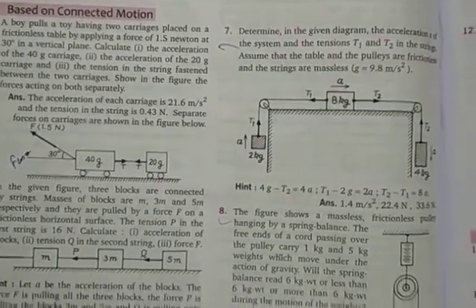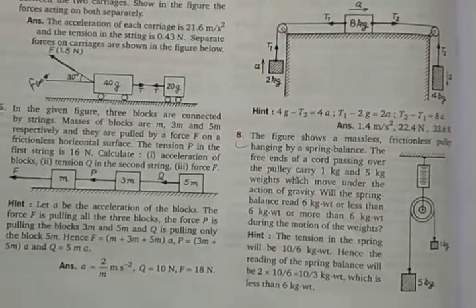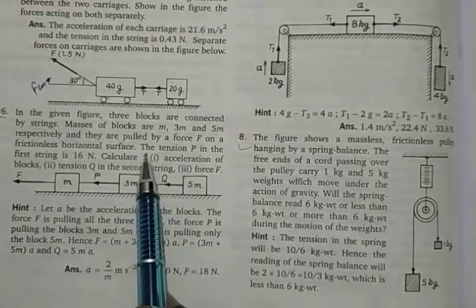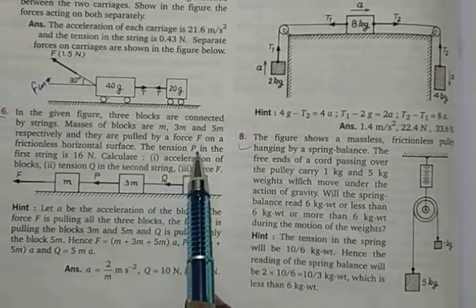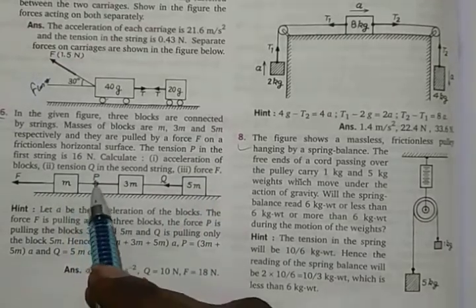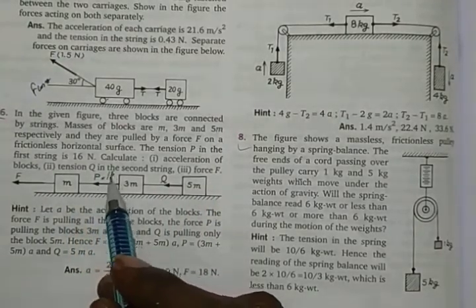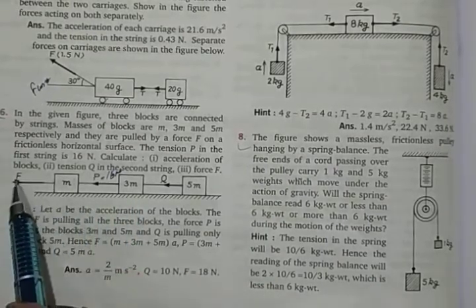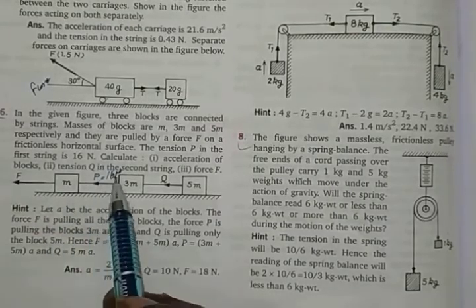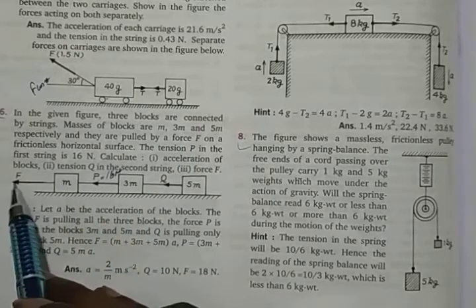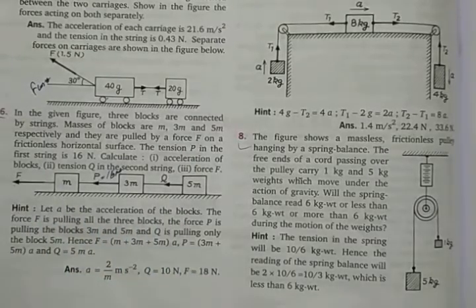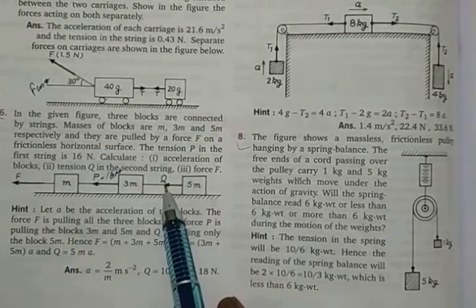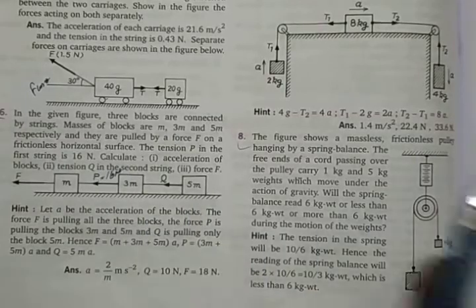Question number 6. This is a pretty simple question. Three masses are being pulled, and it is written here that the tension P in the first string is 16 newtons. Many times you will not read this carefully and will think F is 16 newtons. No, P is 16 newtons here. You are asked to find the acceleration of the blocks, that's number 1, then the tension Q, and then the force F. All three are asked.